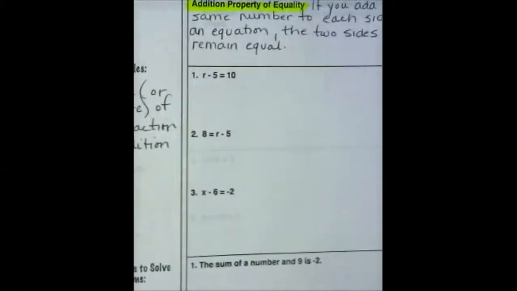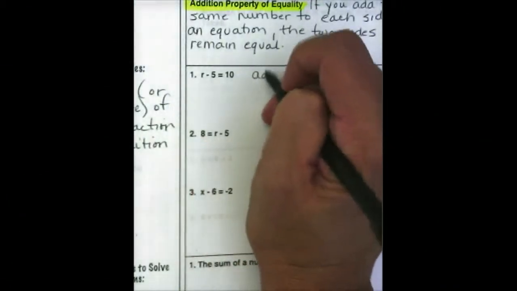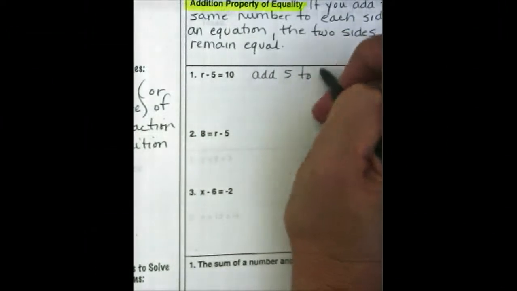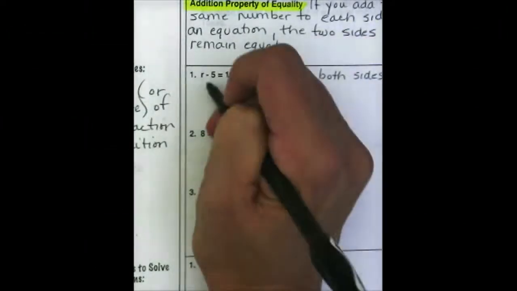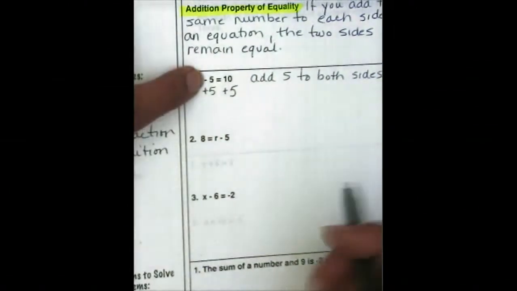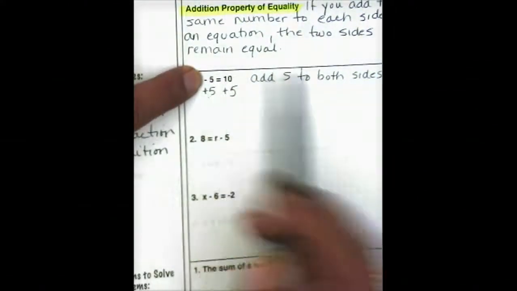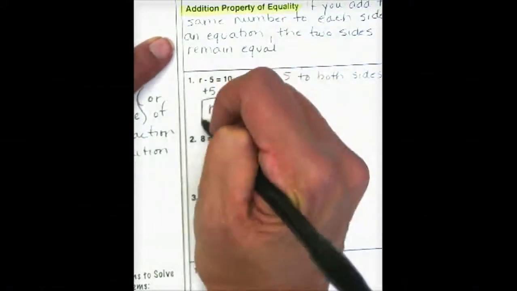Let's take a look at the examples. R minus 5 equals 10 means we're going to add 5 to both sides. So plus 5, plus 5. So we know that negative 5 and positive 5 equals 0, so we get R equals 15.